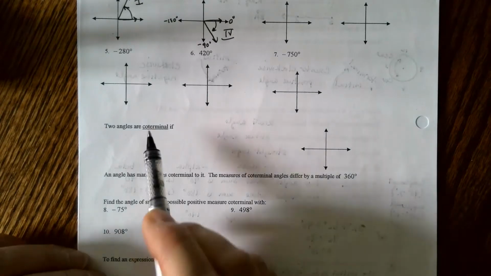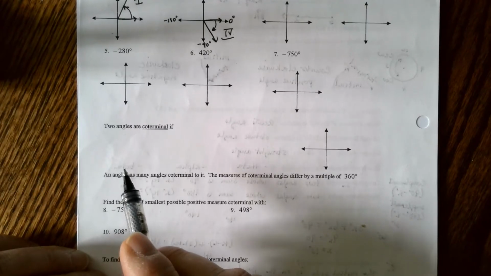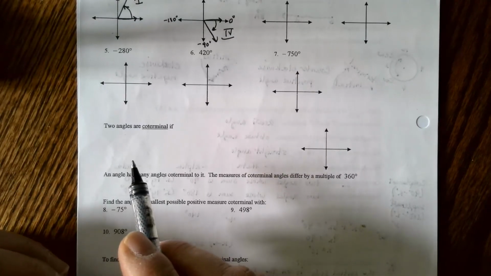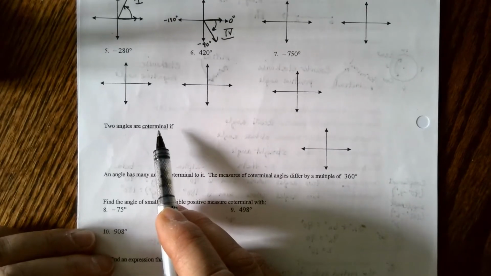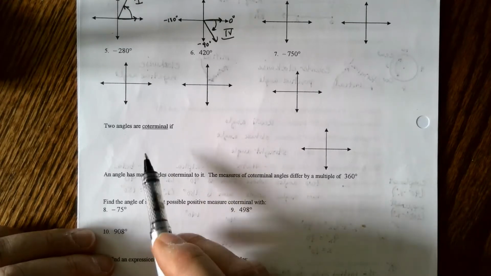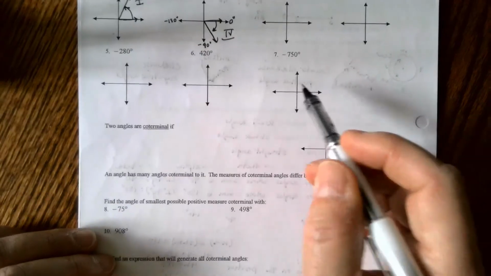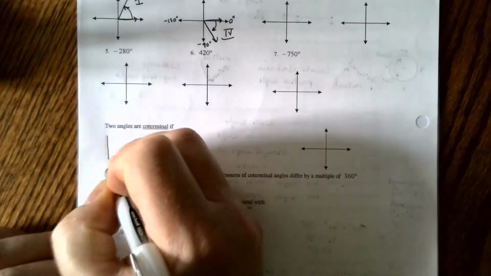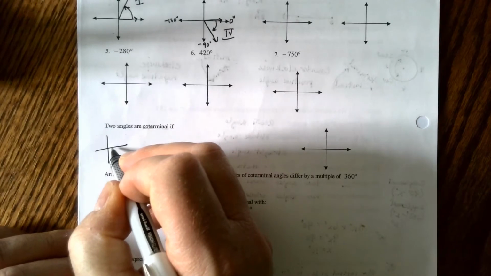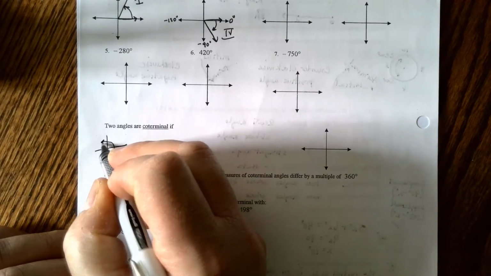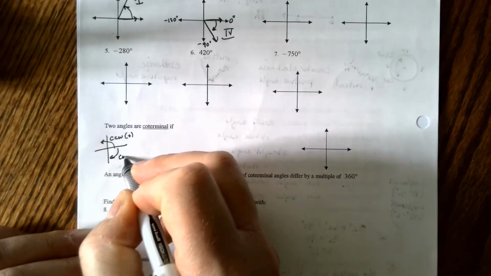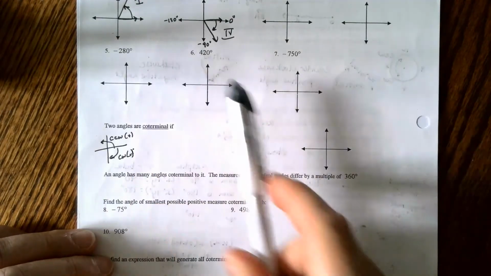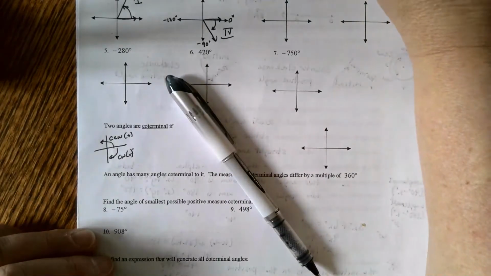And again, the word terminal just means where it ends. For example, if you fly into an airport, it's called a terminal. Basically, it's where your plane takes off and lands, okay? So when we say terminal, we're talking about the side of the angle where the angle ends. And remember, what is an angle? It rotates either clockwise or counterclockwise. So our angles rotate around a fixed endpoint, which is at the origin, and it rotates either counterclockwise, which is positive, or clockwise, which is negative.